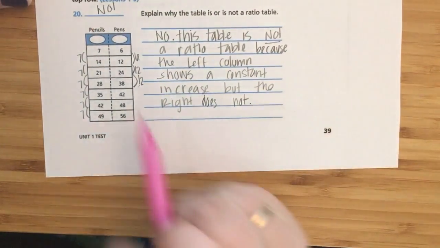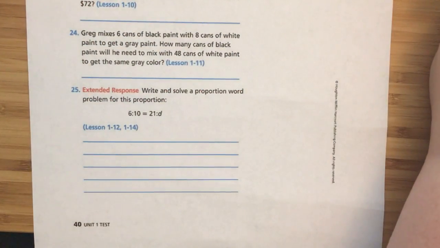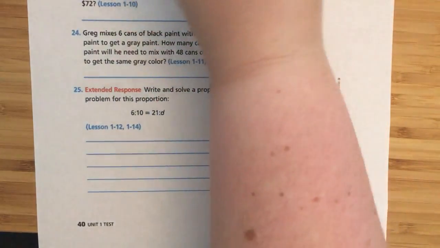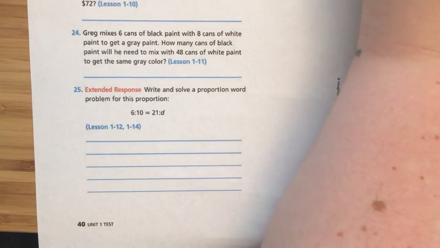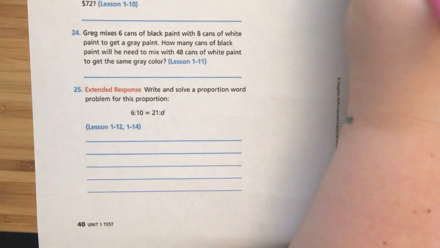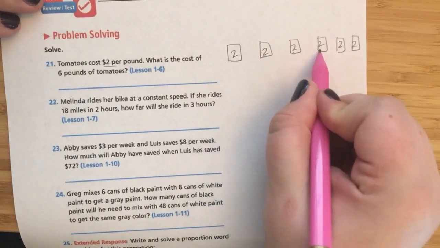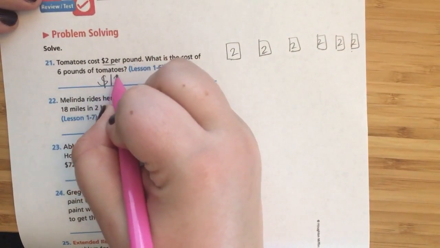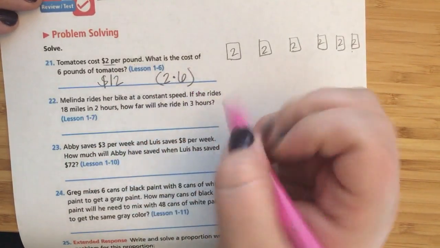In this, I personally like to use a lot of factor puzzles, but I will show you different ways to solve it. So, number 21. Tomatoes cost $2 per pound. What is the cost of 6 pounds of tomatoes? And again, I know I should move this down. I need a better arm, I guess, for my iPhone. I like to draw it out for 6 pounds of tomatoes. So each square equals 1 pound. And it's $2 each. So 2, 4, 6, 8, 10, 12. I could also think if it's $2 per pound, 6 pounds of tomatoes, 2 multiplied by 6, if I wanted to do it that way.